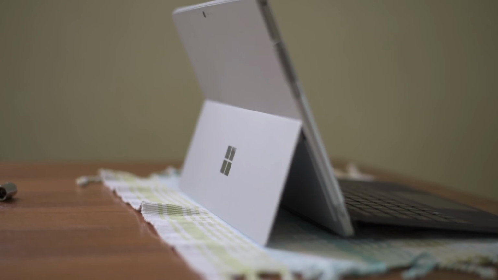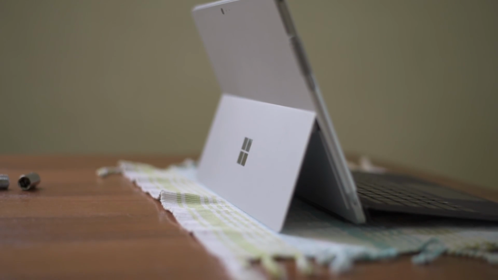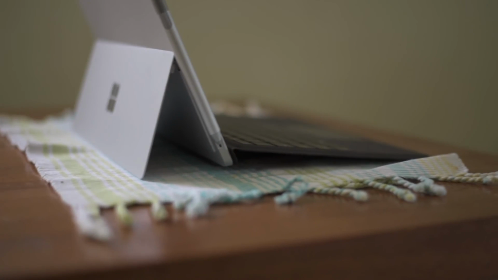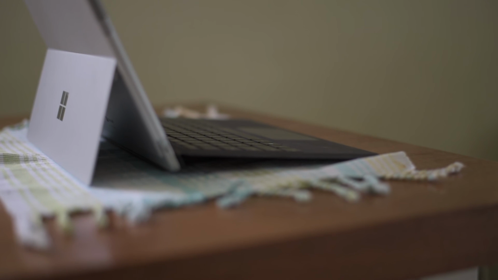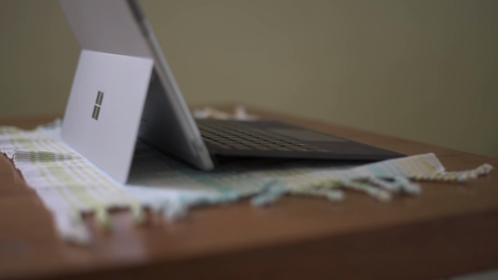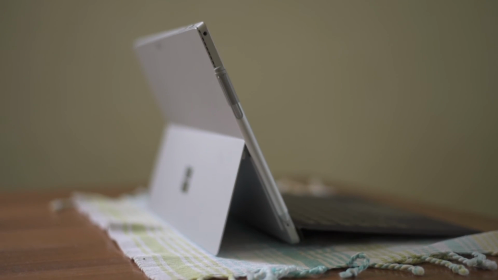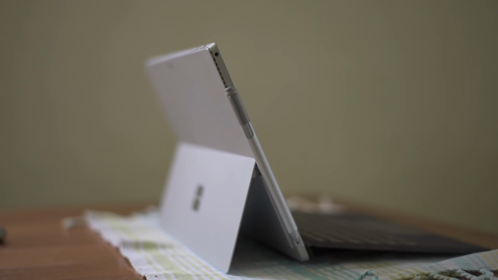I really loved it. I really have enjoyed it. It's really portable, and just because of that, I really enjoy using the Surface Pro 4. I think it's an amazing device, and I wouldn't change it for anything, because it just fits my needs.